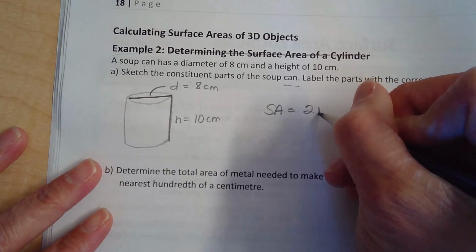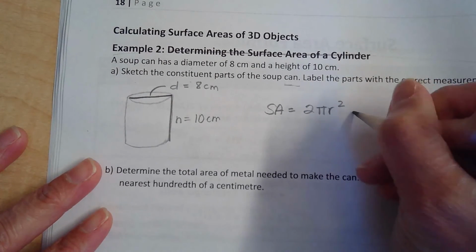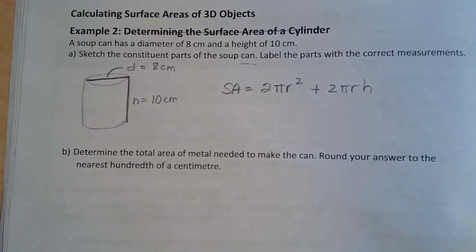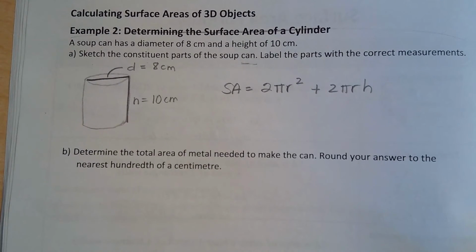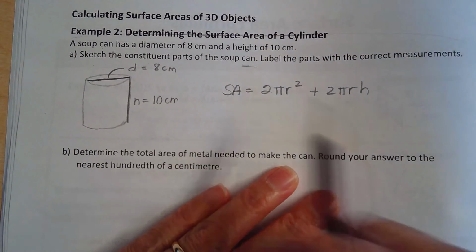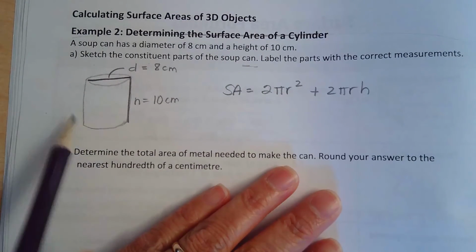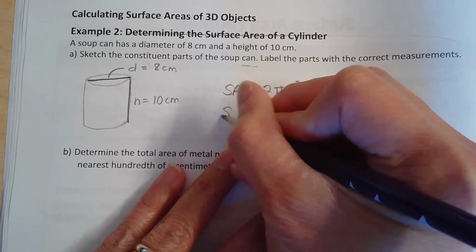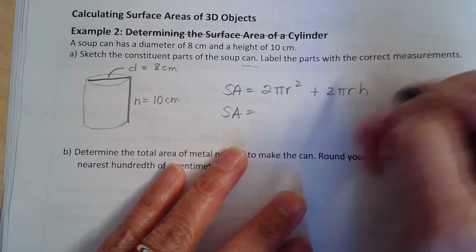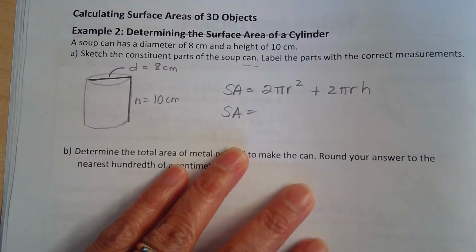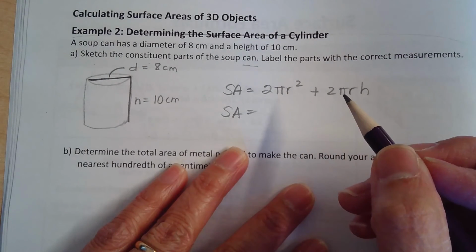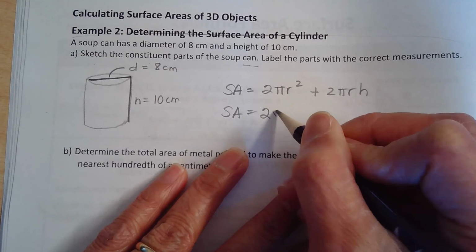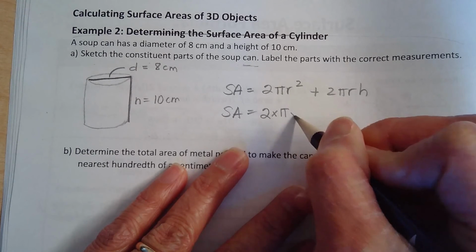2 pi r squared plus 2 pi rh. Okay, so we figured out our formula. The next thing that we're going to do is substitute the values into the formula. Okay, substitution. So what are we going to put here? 2 times pi times r.